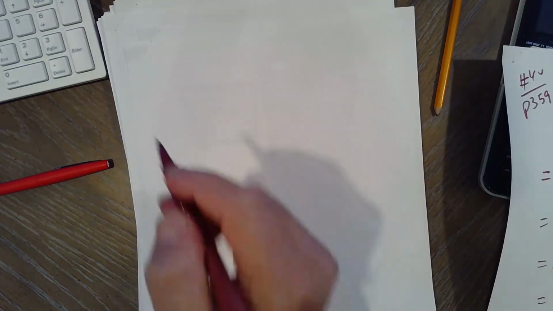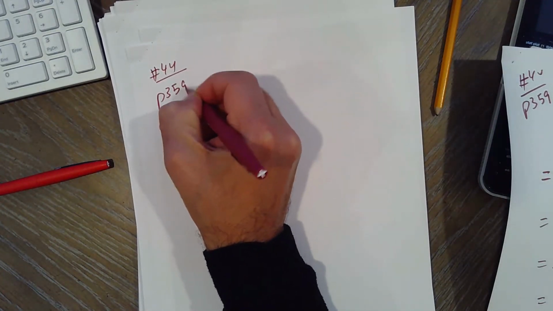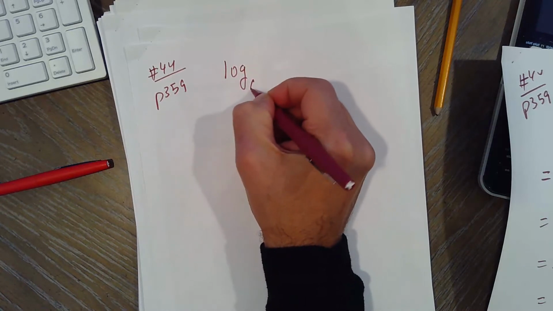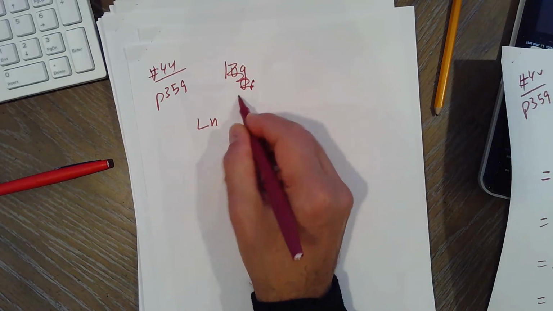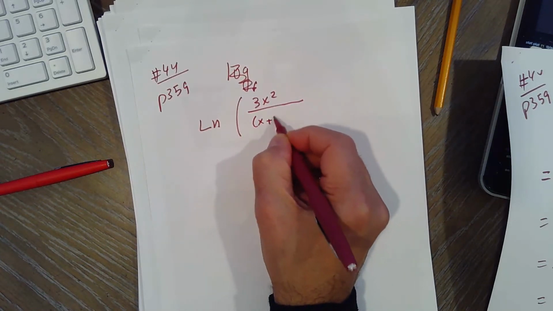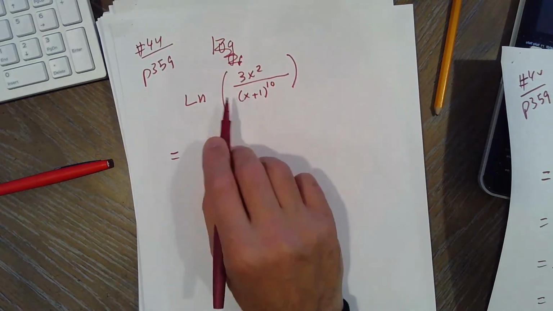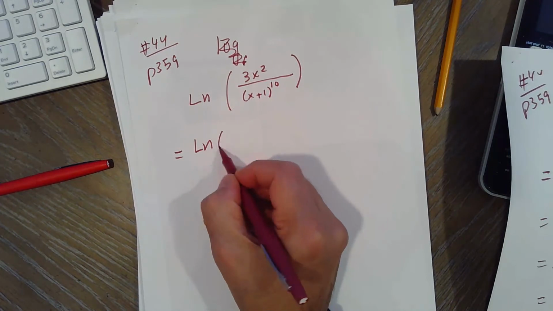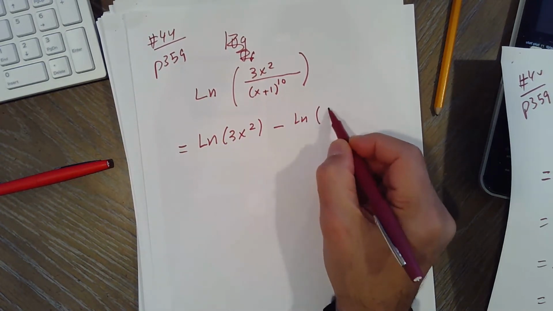Number 44. Page 359. Again, expand as much as possible. Ln, the log of 3x squared over x plus 1 in parentheses to the power 10. So again, we're going to do the quotient rule first. Ln of the top minus ln of the bottom.